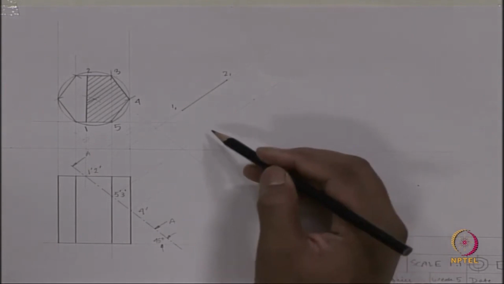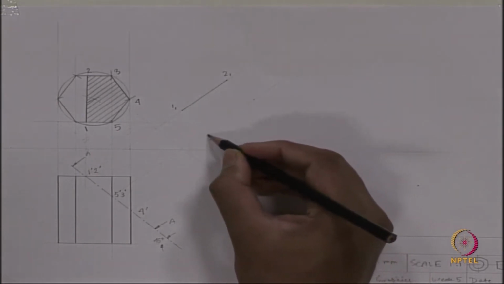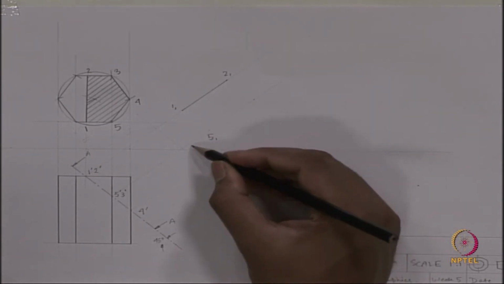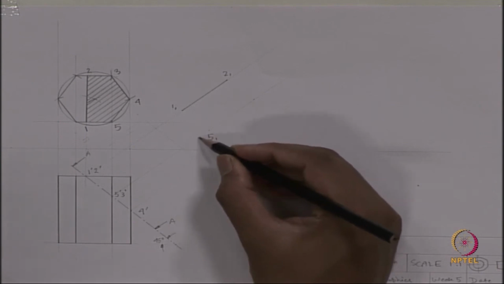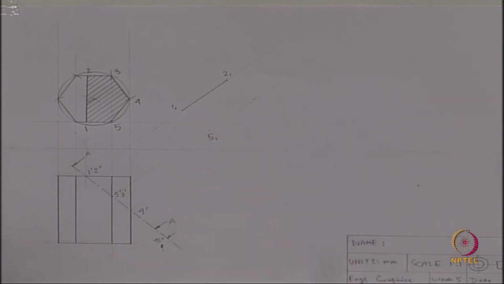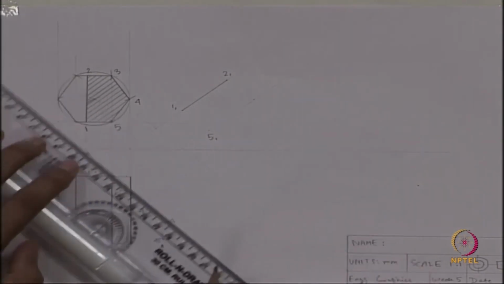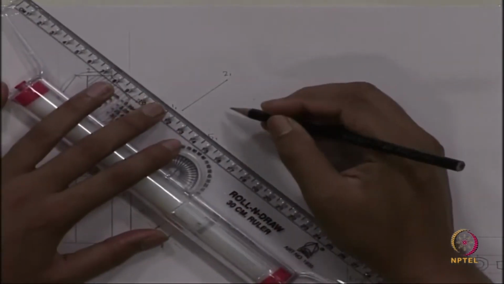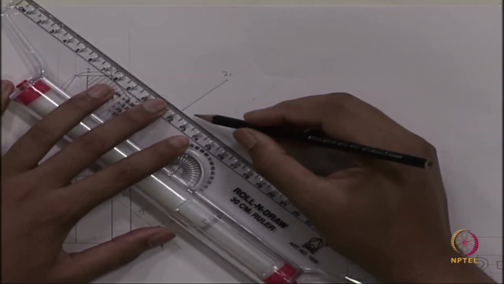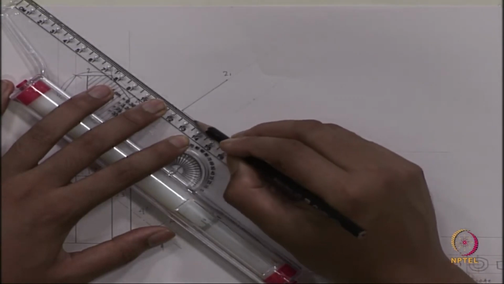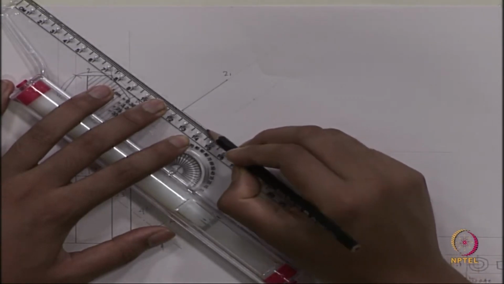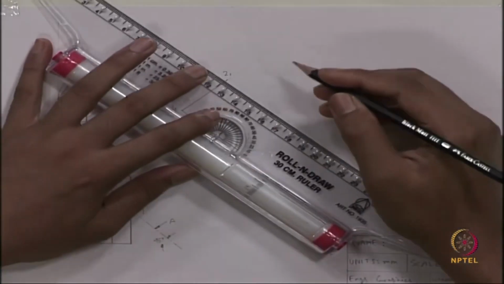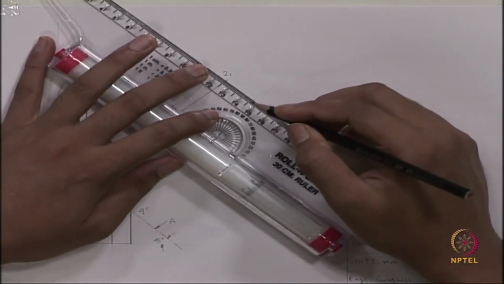Here also this is point 5, it will have a distance of 20 from reference line. So, we have to join point 1 and 5. Point 2 and 3.